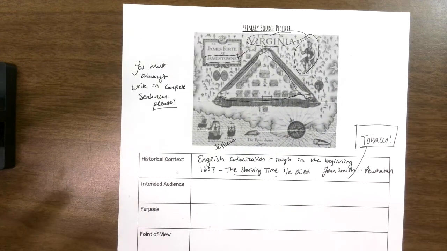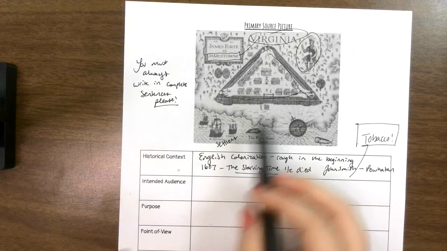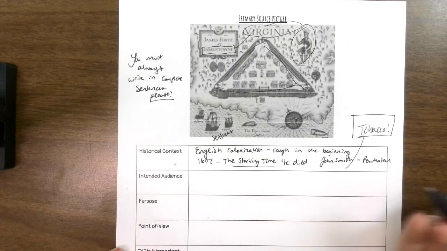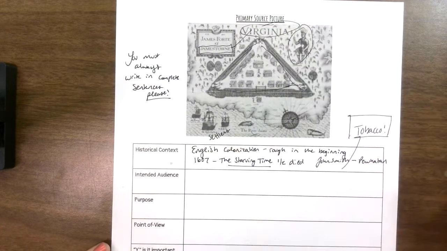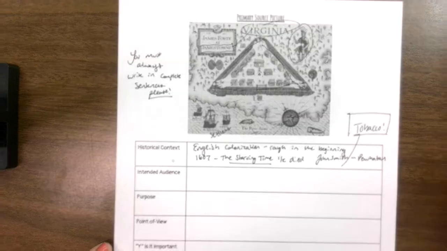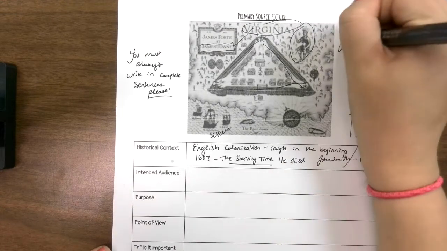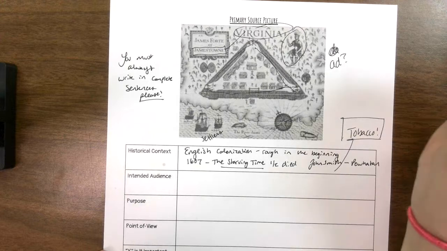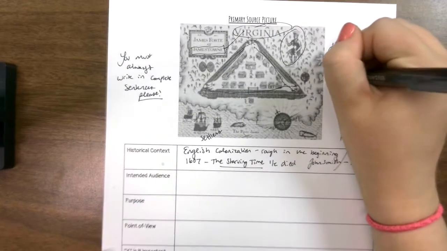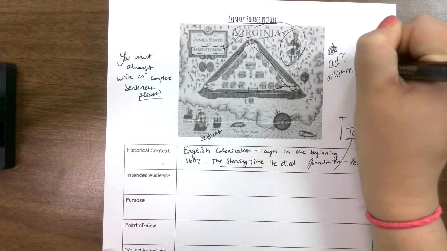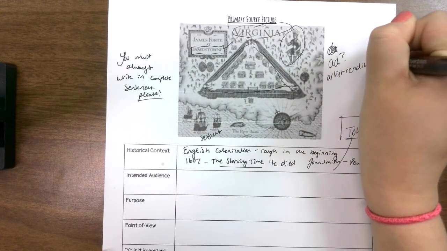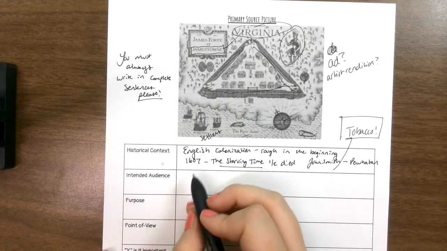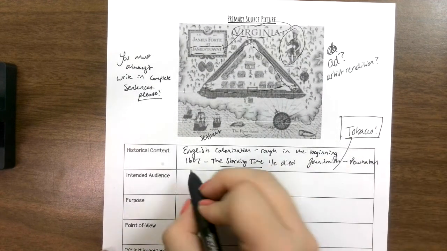So who are they intending to see this? This isn't a map for people to use. They just want future people to see Jamestown. And does it make Jamestown look freaking awesome? Yes, it does. So maybe, was this an advertisement for Jamestown? Was this an artist rendition for the history books? We don't know, but we do know that their intended audience is maybe future, possibly.